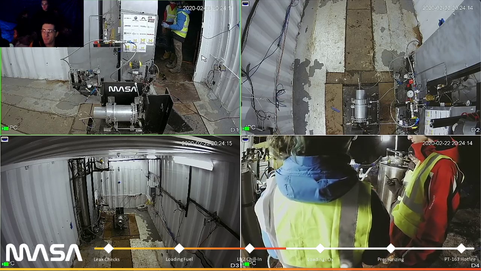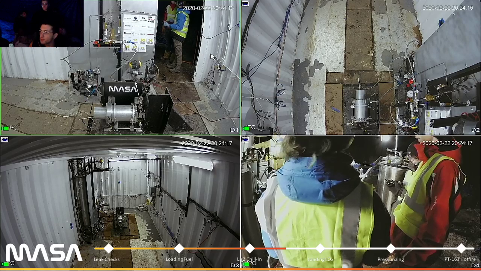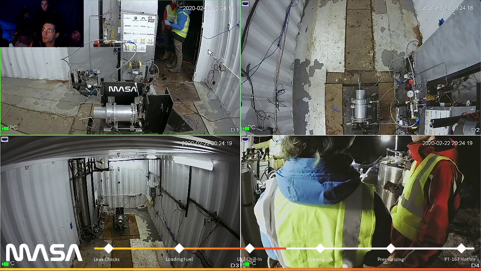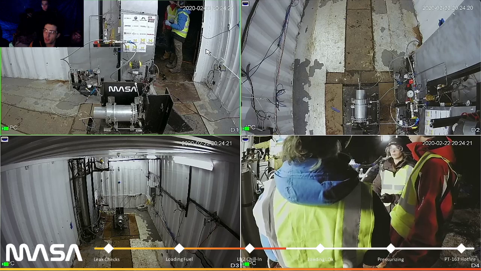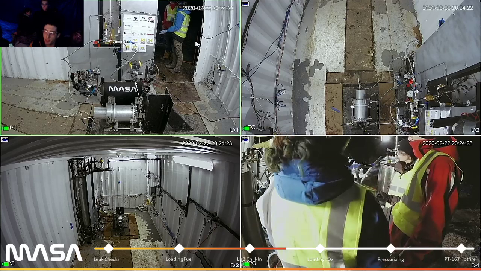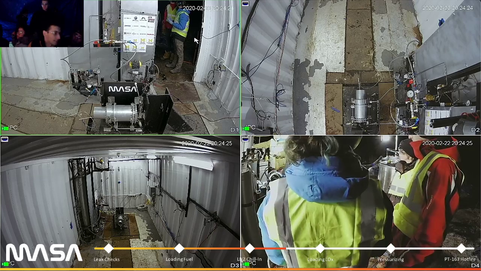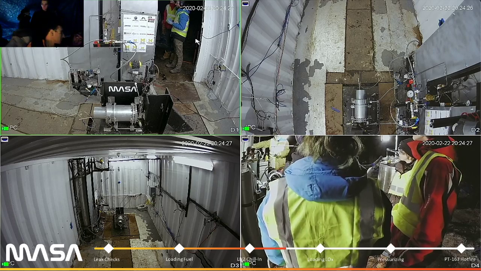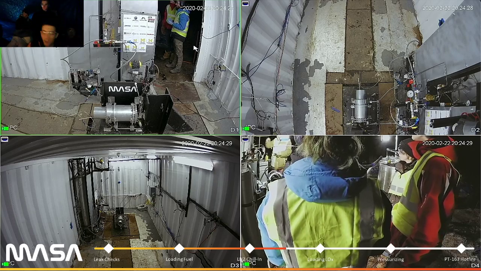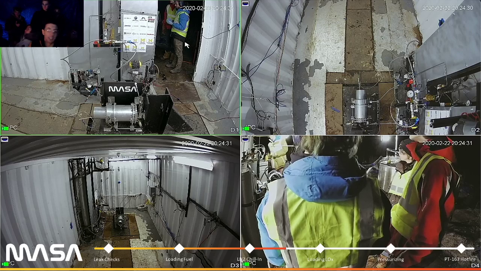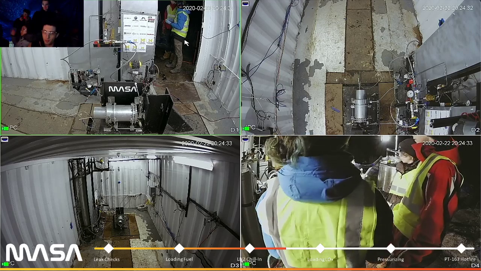Wait, so hold on. Why is the progress marker past chilling? Because LN2 chilling. When we start doing that, we mark it when we're currently doing it. Okay. So we are currently filling in liquid nitrogen.